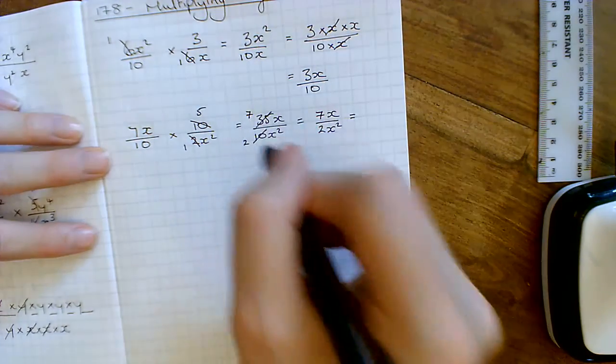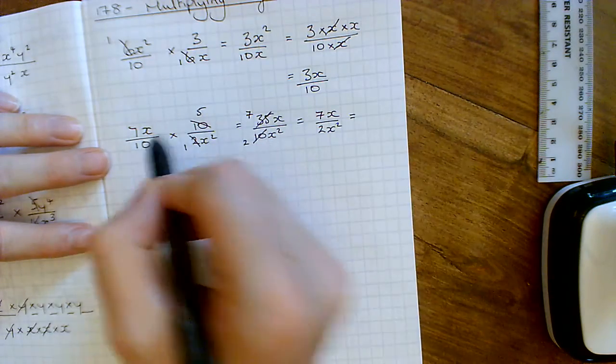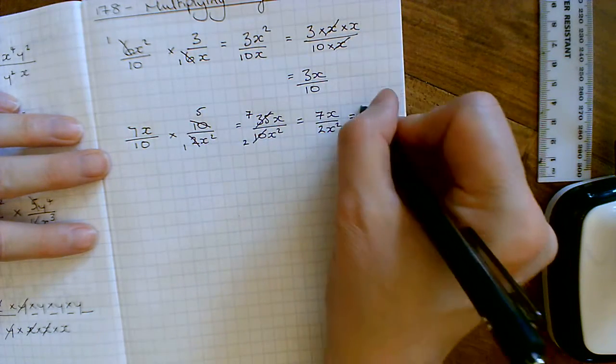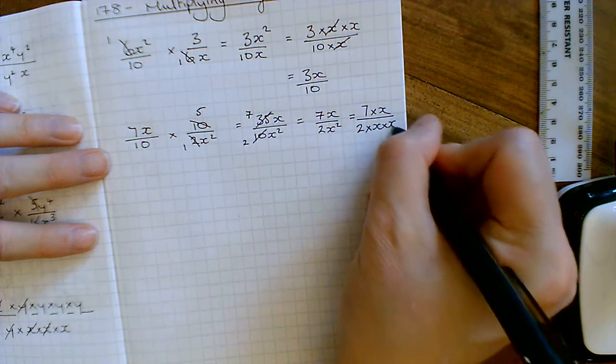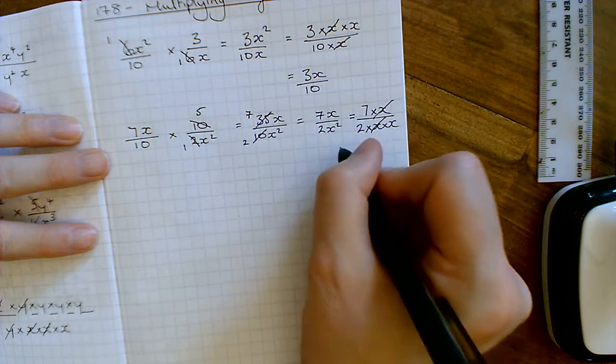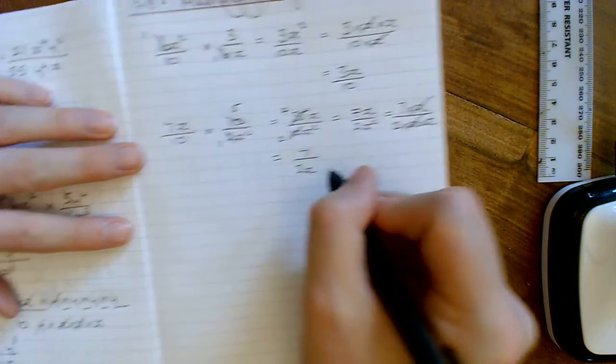So that's a typical fraction thing, isn't it? You always have to keep looking to see if you can keep cancelling. I should have spotted that 5 and the 10. Never mind, so that's 7 times x over 2 times x, and then the x will cancel out with that x, and I'm left with 7 over 2x.